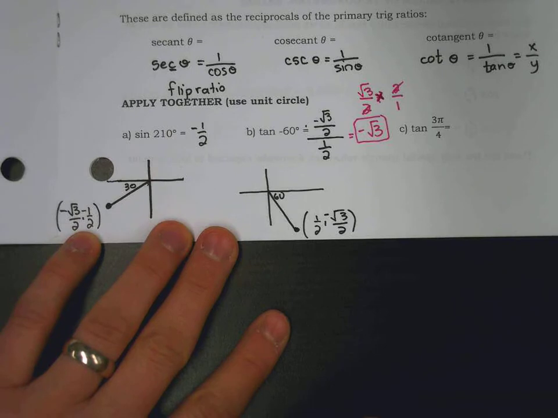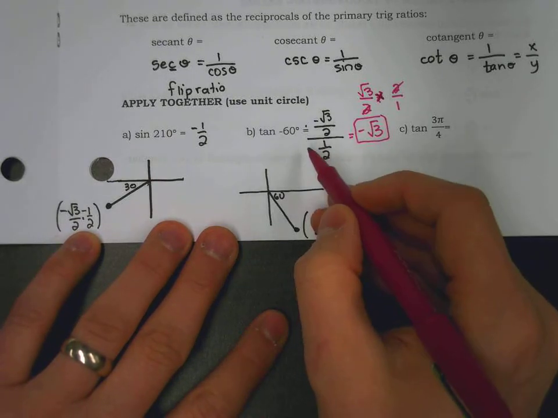Now you do have to get a little bit comfortable dividing fractions, but take your time and it will be okay.